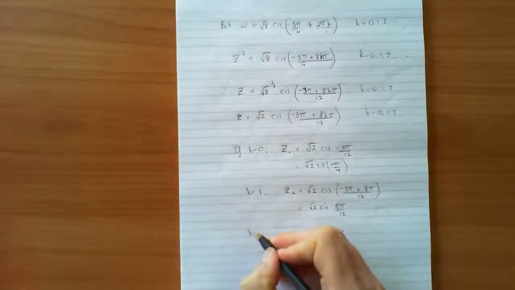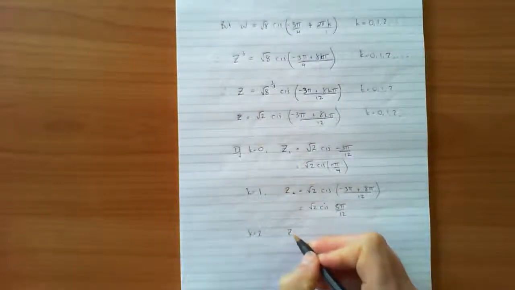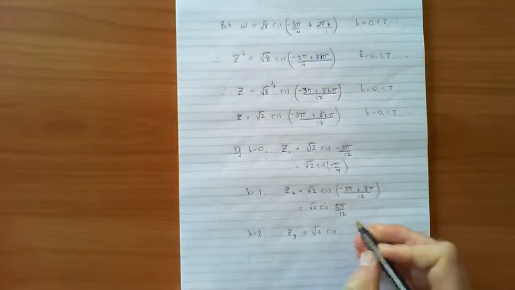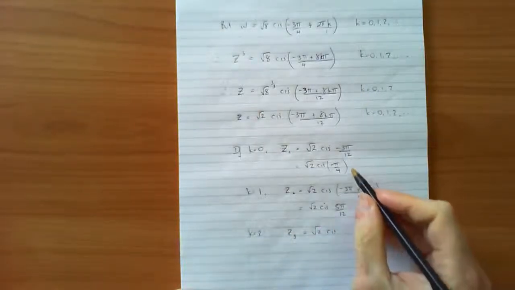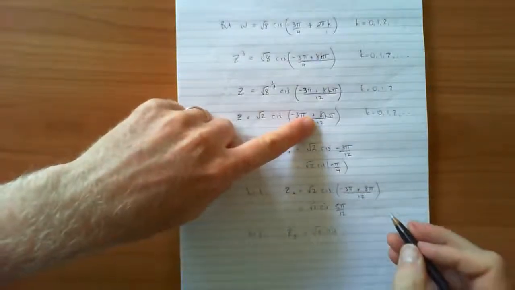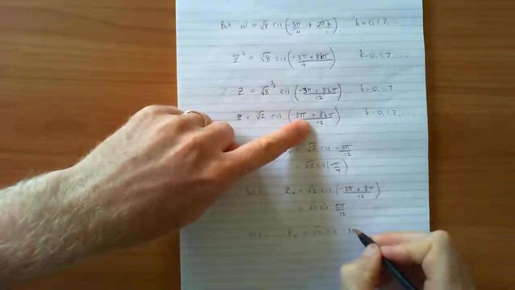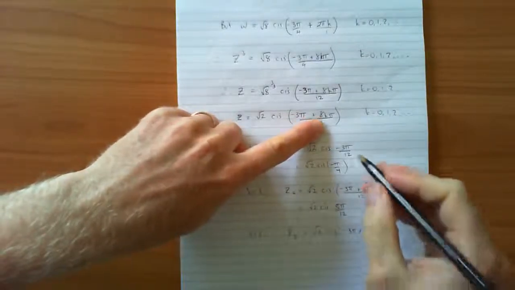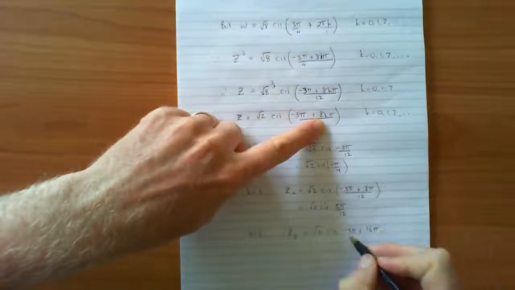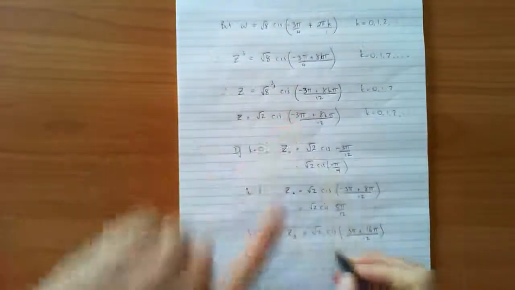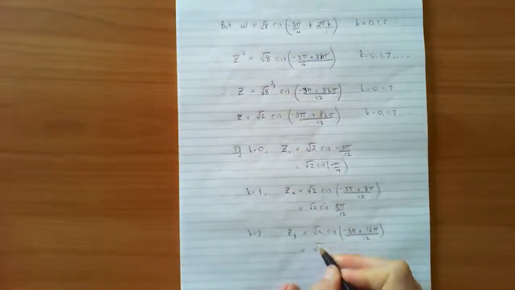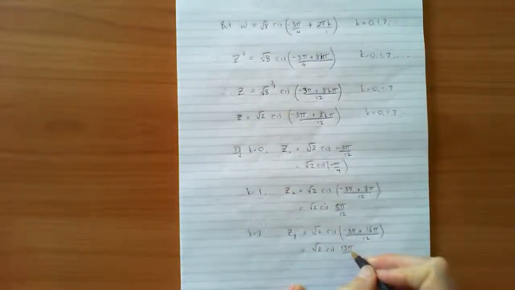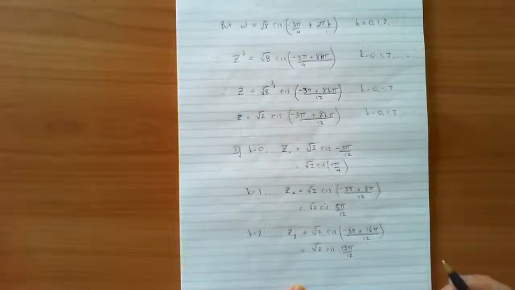Third solution, k equals 2, z3 will be root 2 cis... where are we? K equals 2, so we'll get negative 3 pi plus 8 2s are 16 pi all over 12. Let's simplify. Root 2 cis 13 pi on 12.